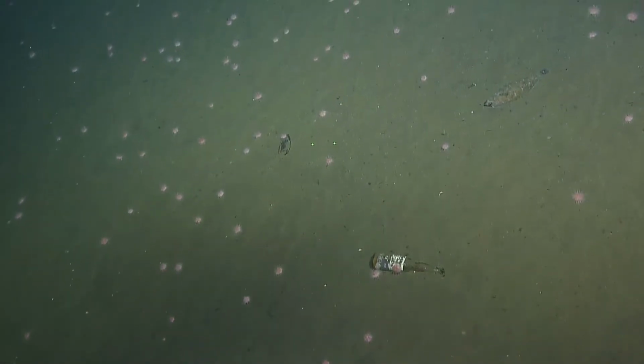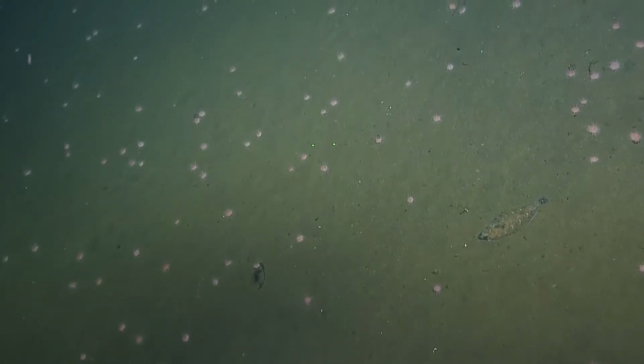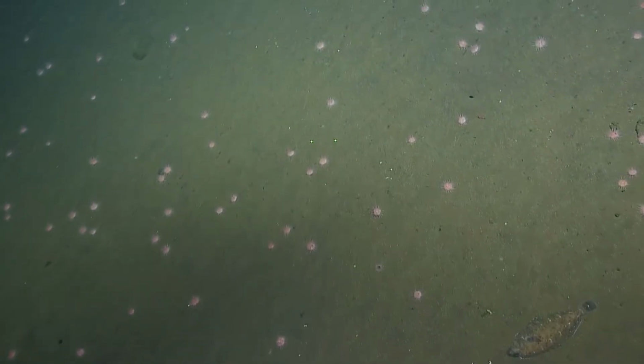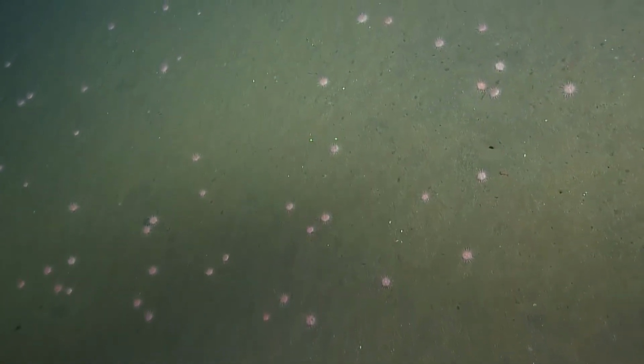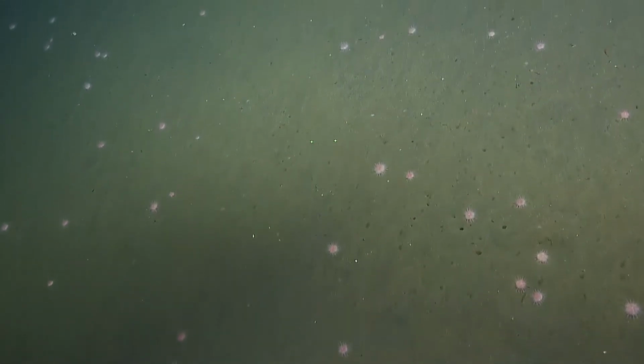Another bottle. Oh, marine debris. Corona. I was going to say, it looks like a Corona. Yep. There's a Dover sole. Is that kelp there? Yeah. We're approaching more sediment, in between these areas that look like they have slope.